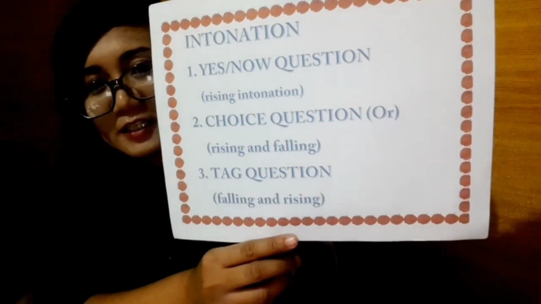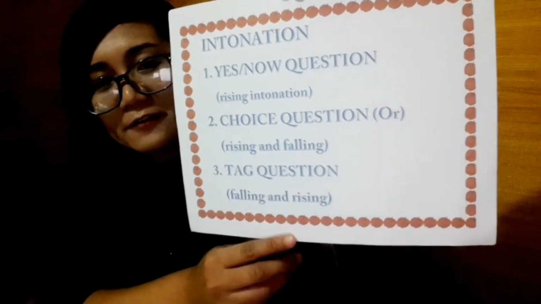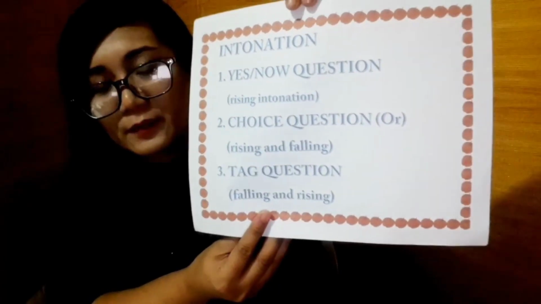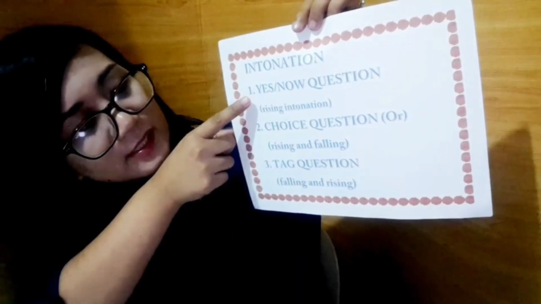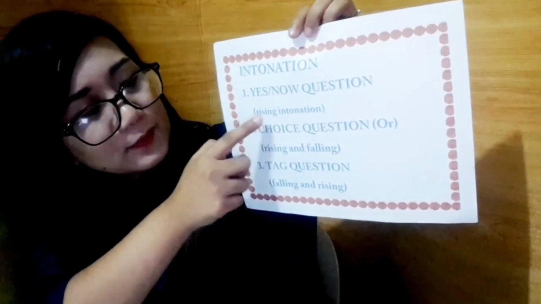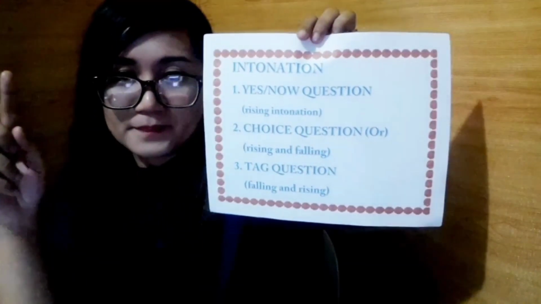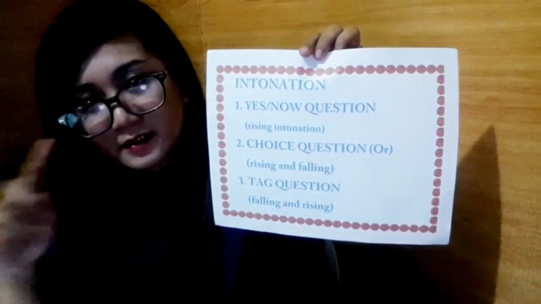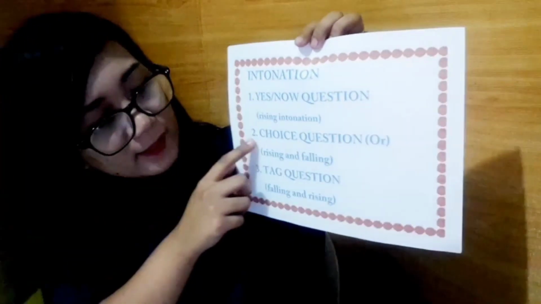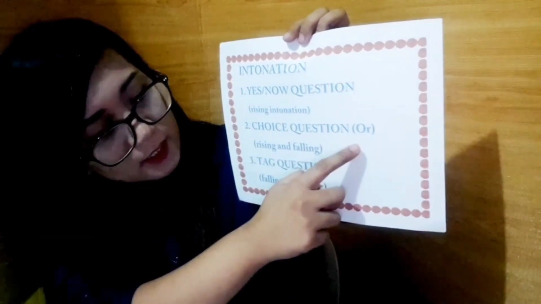So another criteria for reading the text aloud is intonation. For intonation, we have different rules, but for now we will be having the three. First is for yes-no question. Typically, it's rising intonation. Example. Would you like a cup of coffee? My intonation is rising.